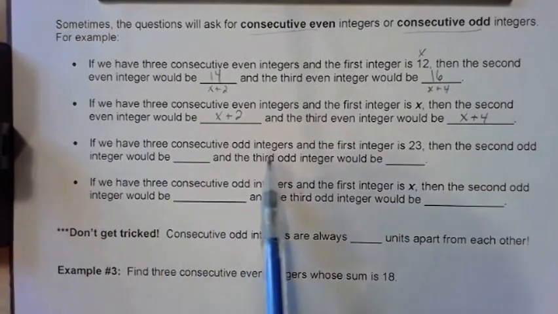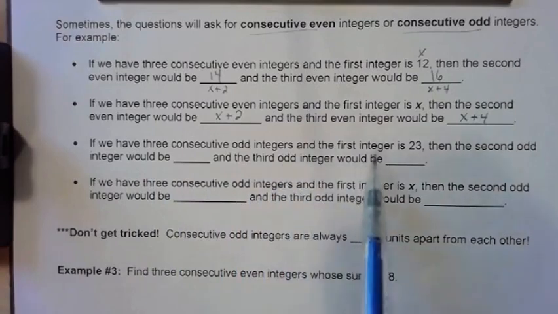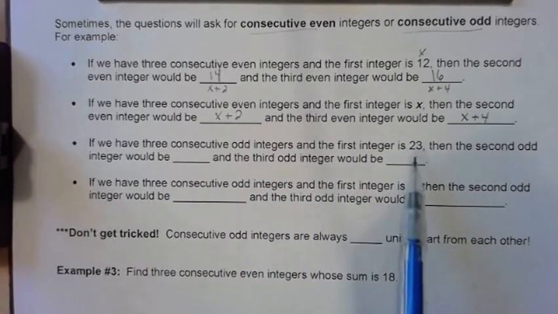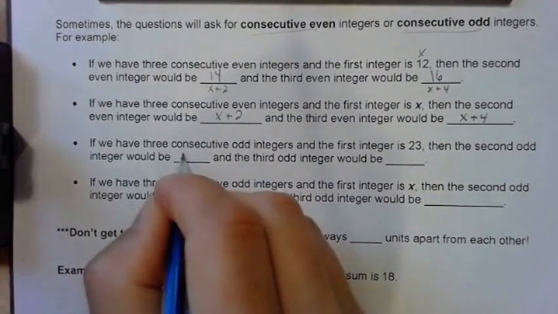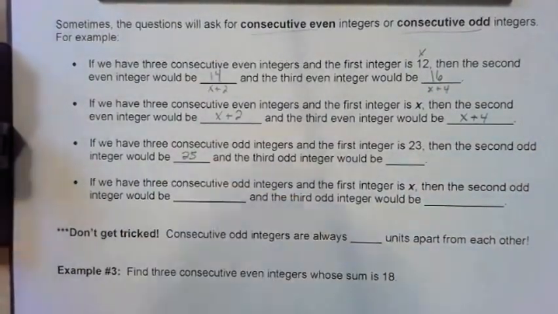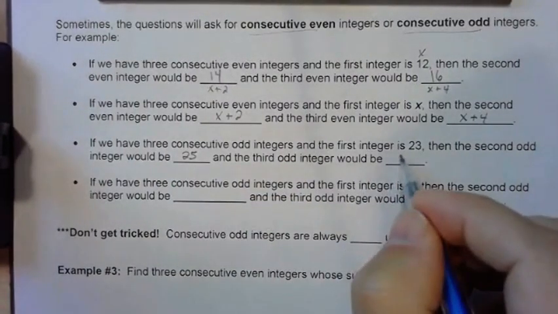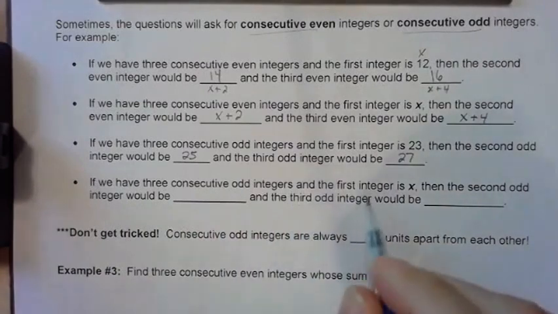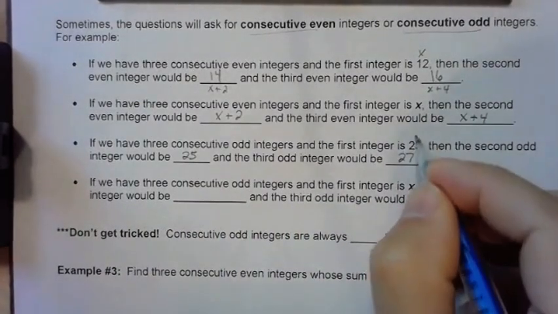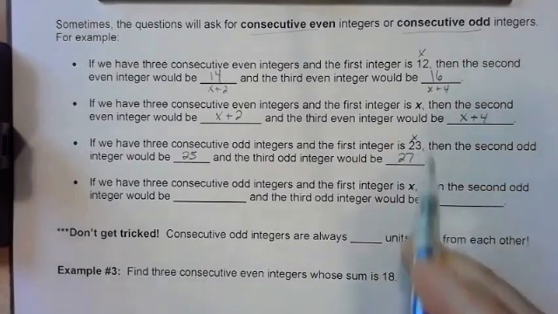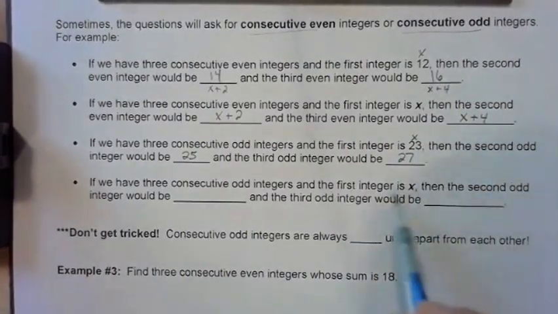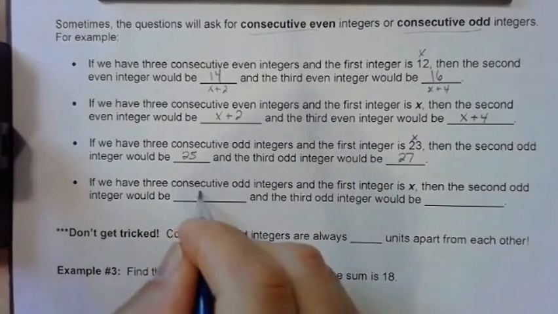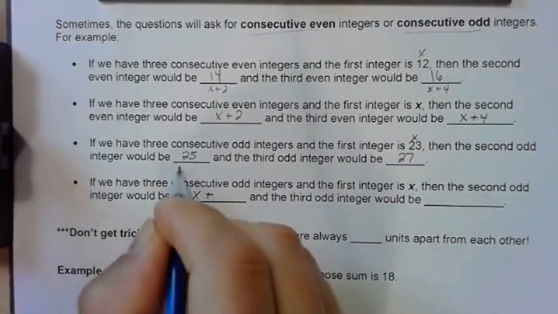If we have three consecutive odd integers, and the first integer is 23, then the second odd integer would have to be 25, since 25 is the next odd number after 23. The third odd integer, therefore, would have to be 27. So if we have three consecutive odd integers this time, and the first integer is x, which is what we'll call 23 in this problem, then the second odd integer would have to be x plus, well, let's think about that.